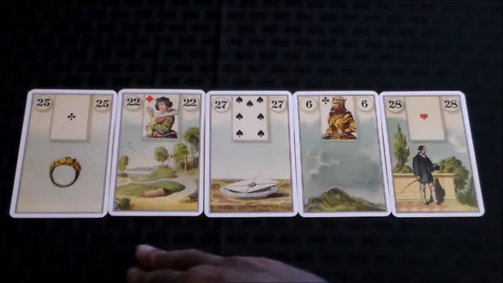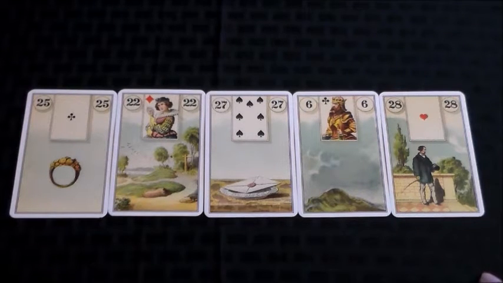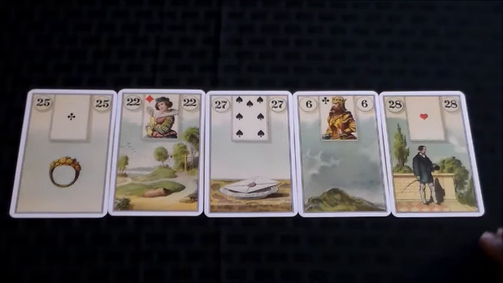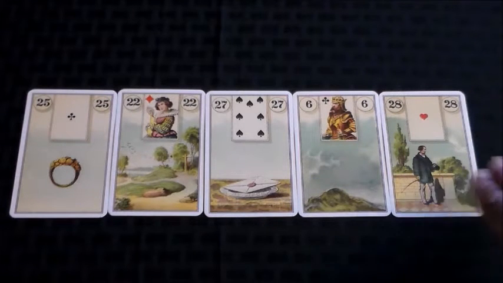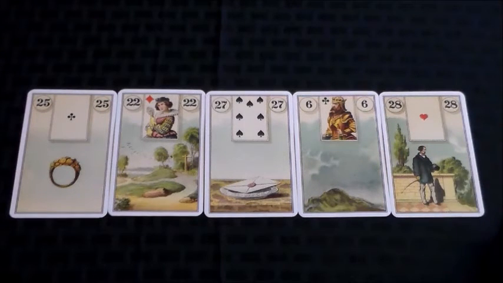And then the other thing that strikes me about this is that, going with the direction of the man, he is looking to the right, and there's no card there. So the first thing that strikes me is the man is facing an uncertain future, only because we don't have a card there.